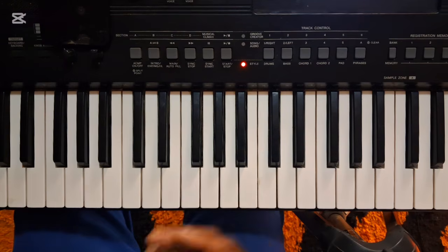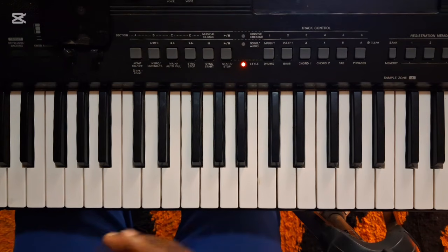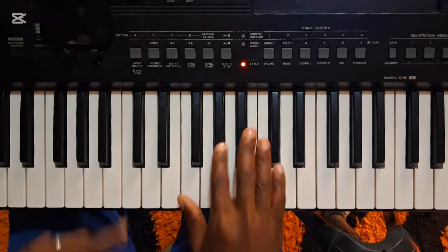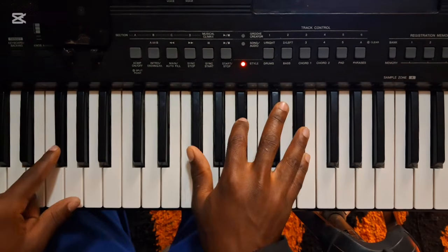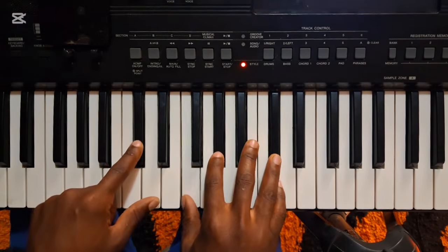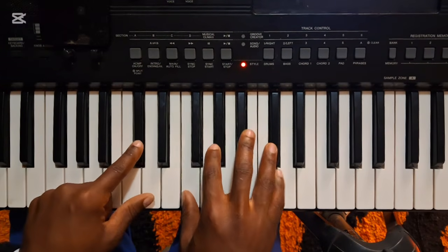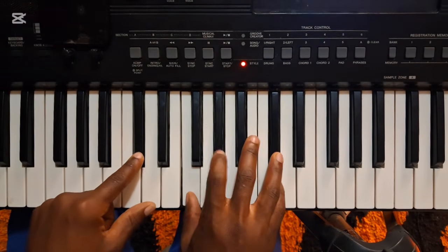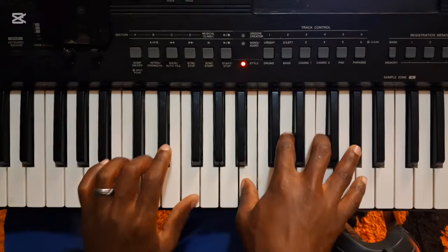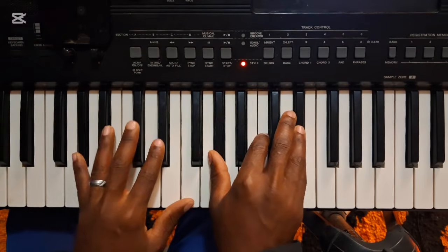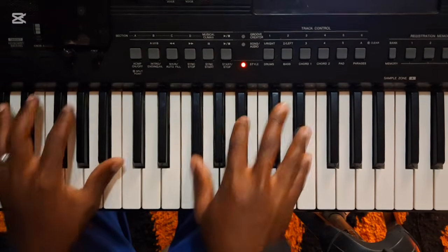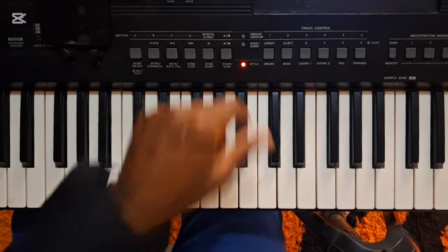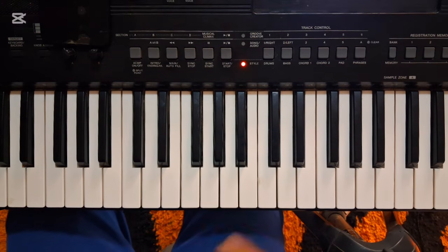So that's the simple version. There's a lot of things that you can do to make it sound even more nice. For example, you can add some passing chords just like this. But I'll do that version next time.